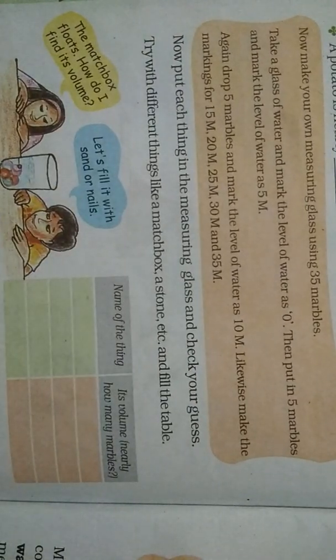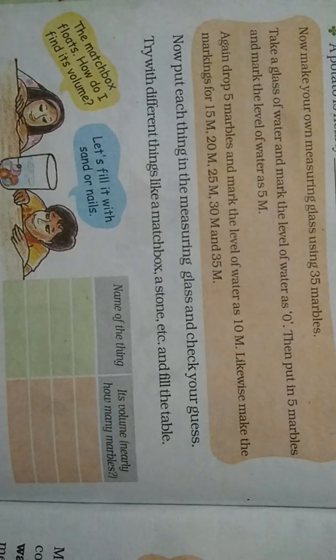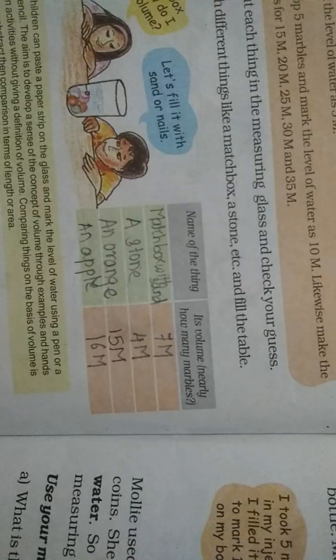Now children, the girl is saying the matchbox floats. How do I find its volume? It is correct, children. The matchbox will not sink in water. It will float. So what do we have to do? We have to fill it with sand or nails to find its volume. Now children, a matchbox filled with sand has a volume of nearly 7 marbles.